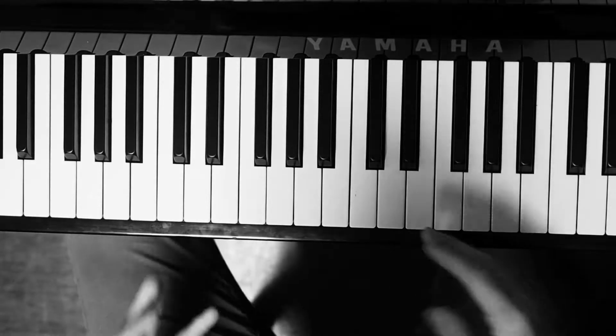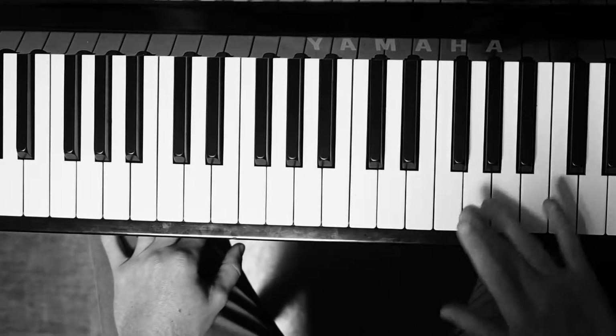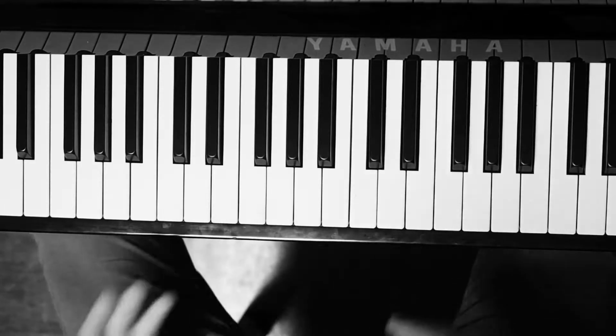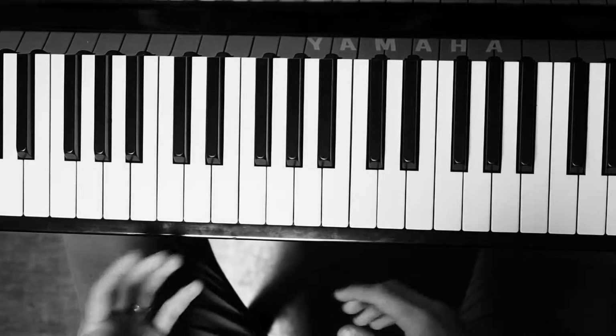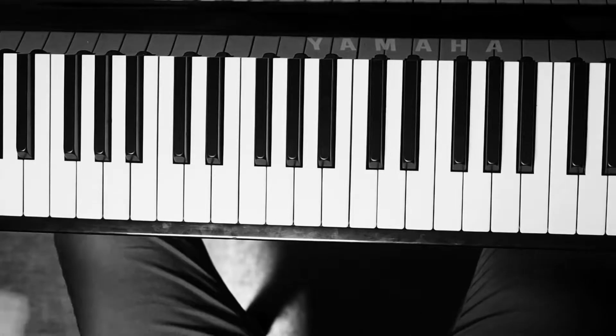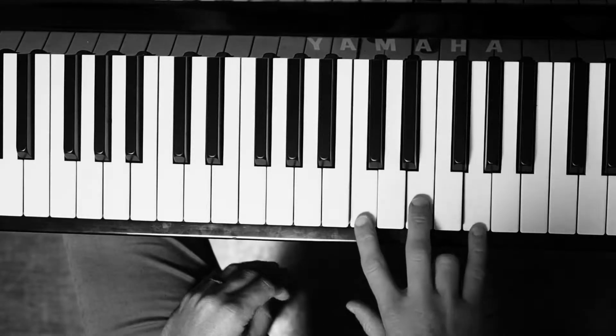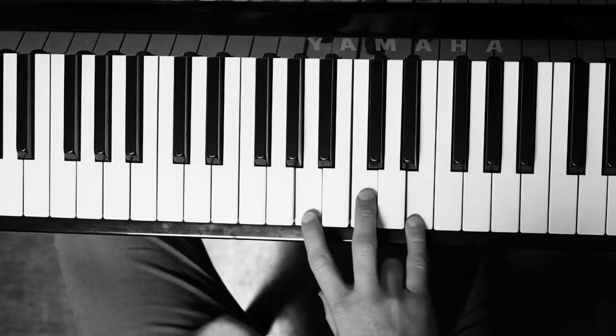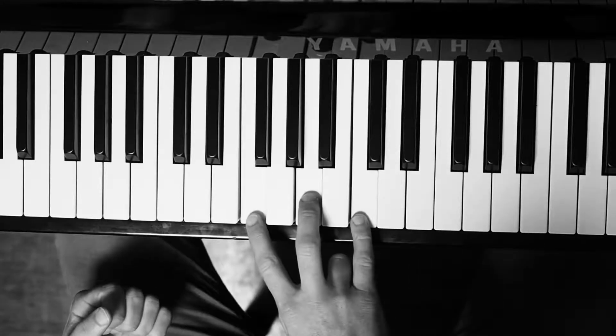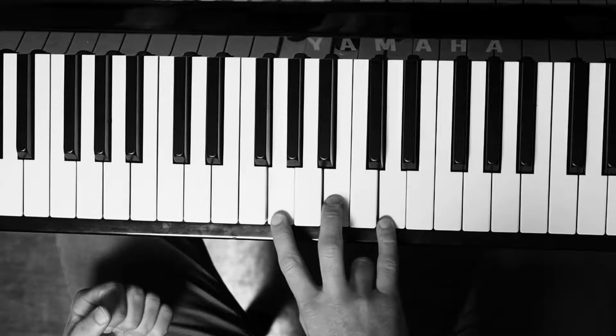Okay, so this video is about making chord sequences a little bit more interesting. I'm going to take a very common chord sequence, which is 1, 6, 4, 5, and then 1 again. So in other words, that will be C chord, A minor, F, G.